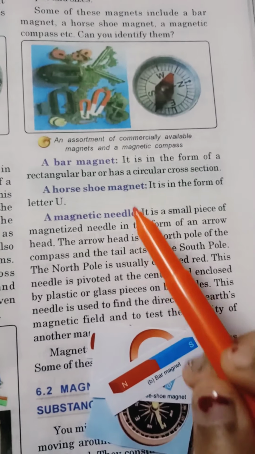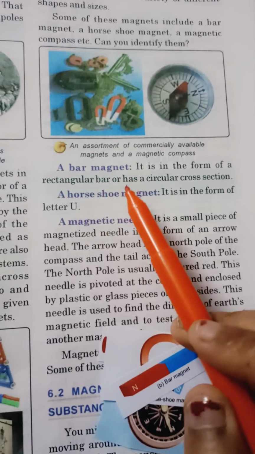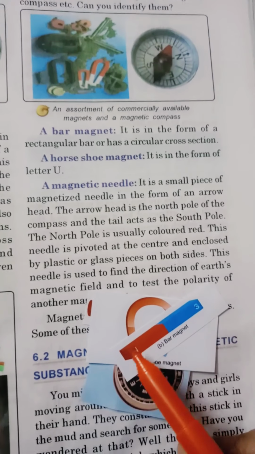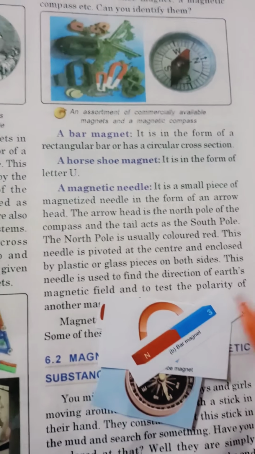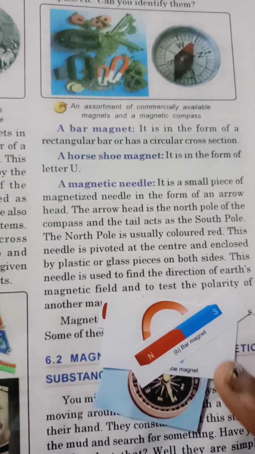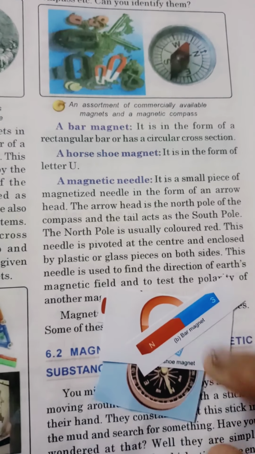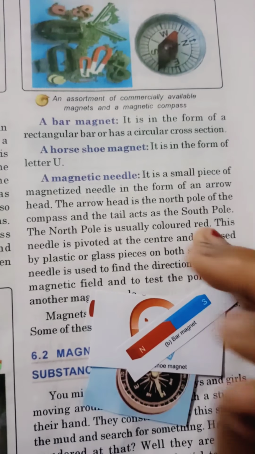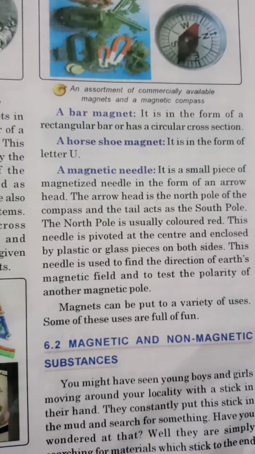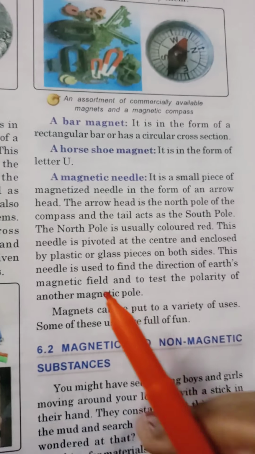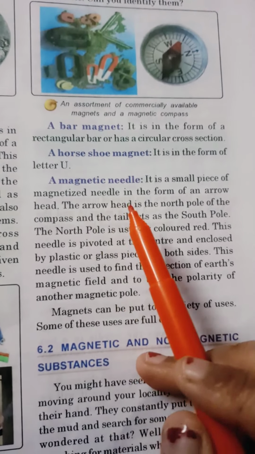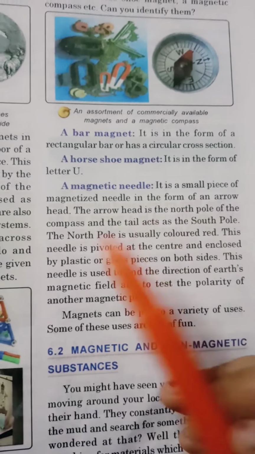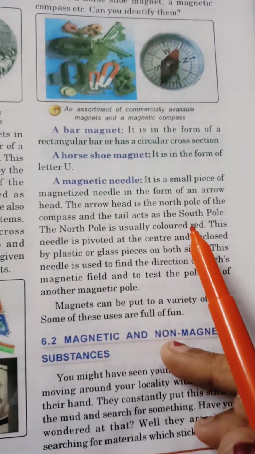A bar magnet is in the form of a rectangular bar or has a circular cross section. So this is a rectangular bar. Then a horseshoe magnet is in the form of the letter U, which we have already seen. A magnetic needle is a small piece of magnetized needle in the form of an arrow head. The arrowhead is the north pole of the compass and the tail acts as the south pole. The north pole is usually colored red.